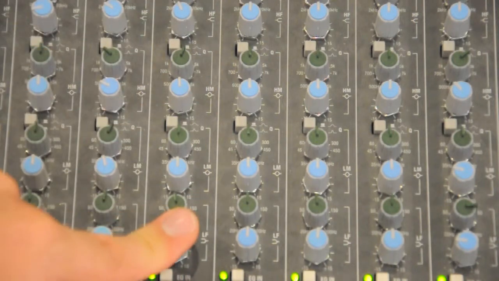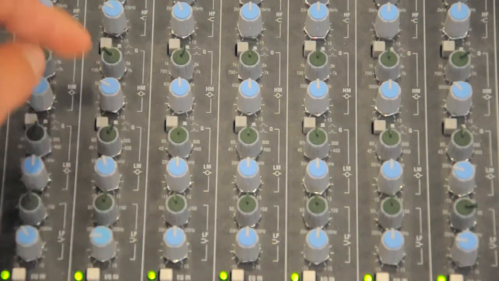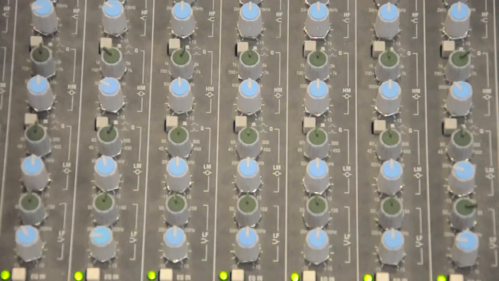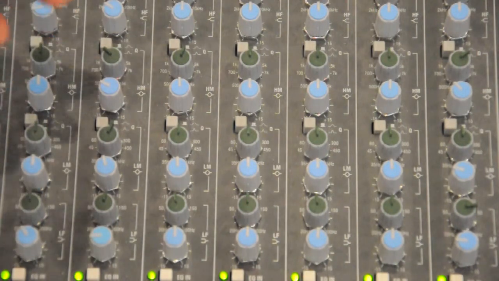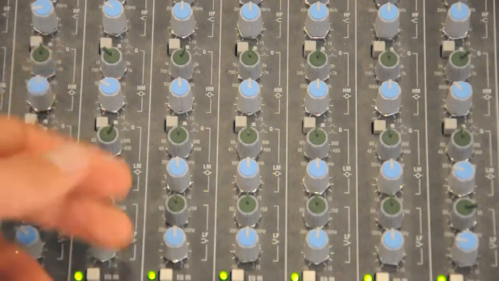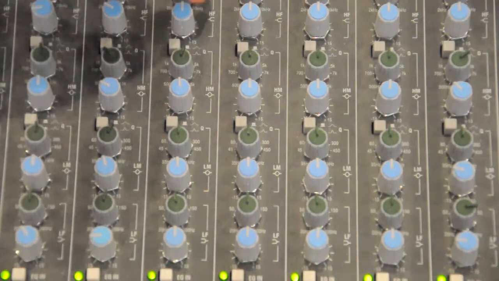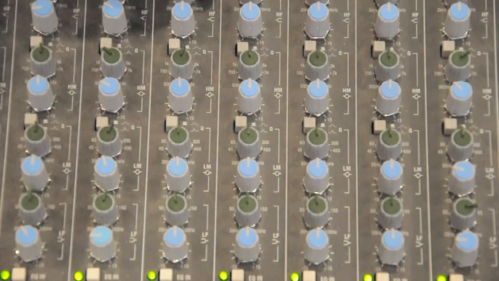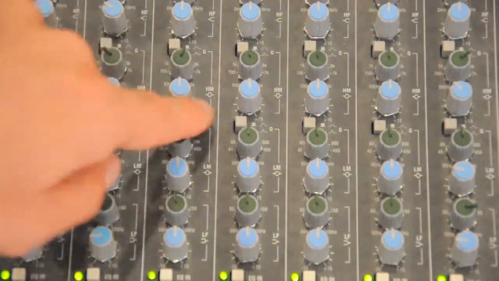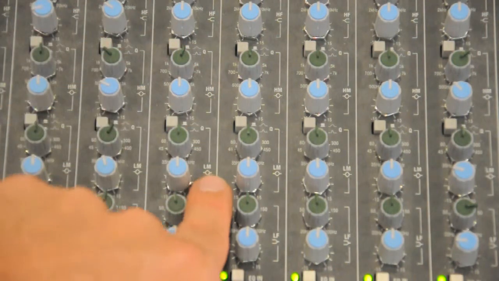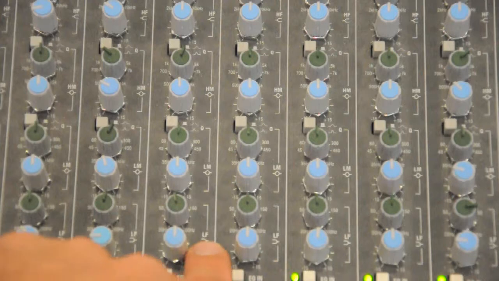If you look here, it's basically based on frequencies. Like in your car stereo, you have treble, you have mid sometimes, and you have bass. And essentially, if you can see this, maybe kind of hard, there's an HF, there's an H mid, and there's a low mid, and there's an LF.